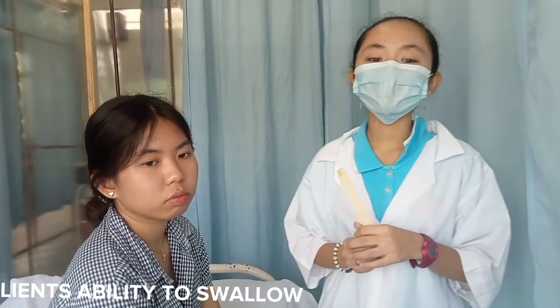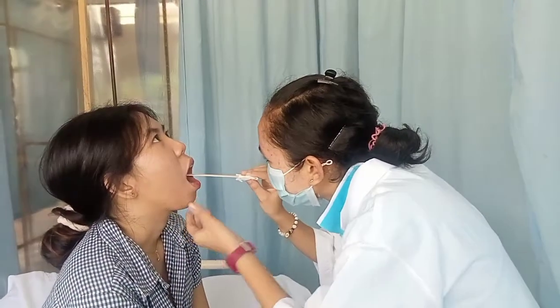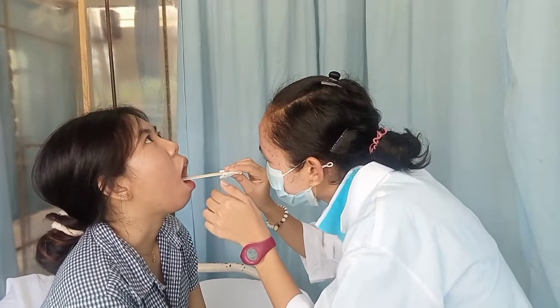Test the client's gag reflex by touching the posterior pharynx with a tongue depressor. Using the tongue depressor, ask the client to open the mouth and then touch the uvula. The normal findings is that the gag reflex is intact, and the abnormal findings is that the gag reflex may be absent with lesions of cranial nerves number 10 and 9, the glossopharyngeal and the vagus.